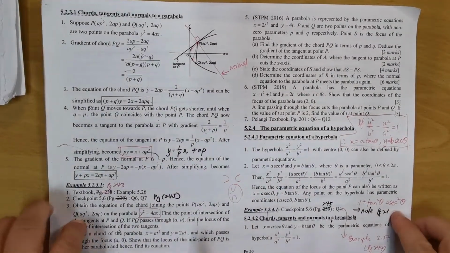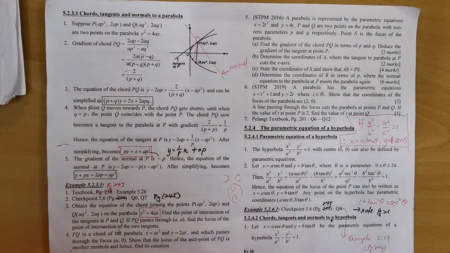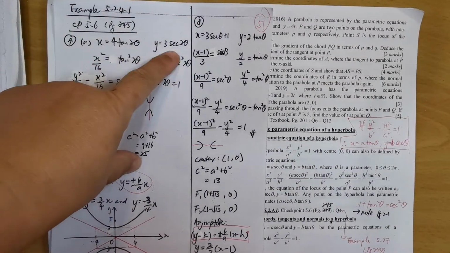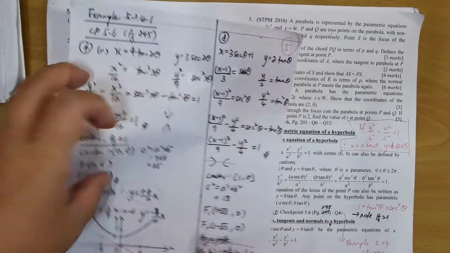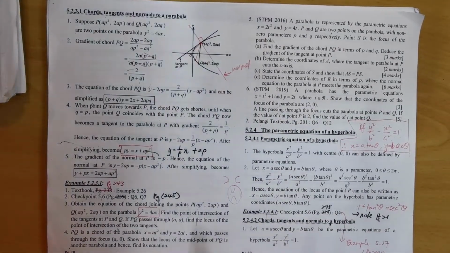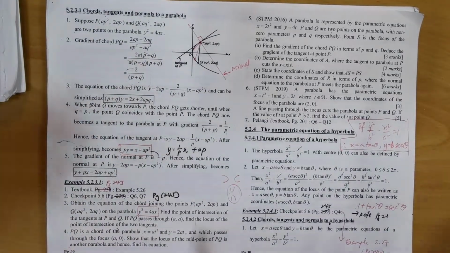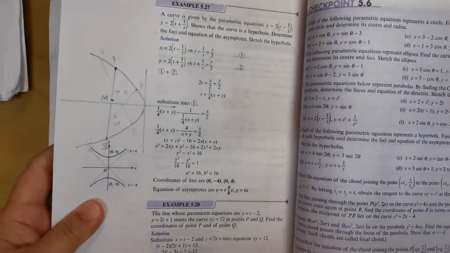One more, sorry. Just now we said already that what we have discussed uses the parametric equation in trigonometry, tangent and secant. So we will see one example where we get the parametric equation in parameter t, not involving trigo.